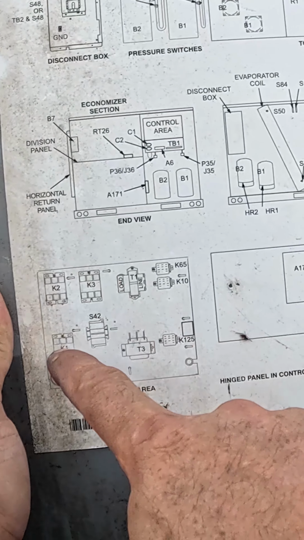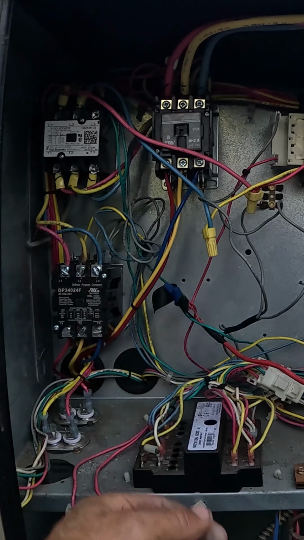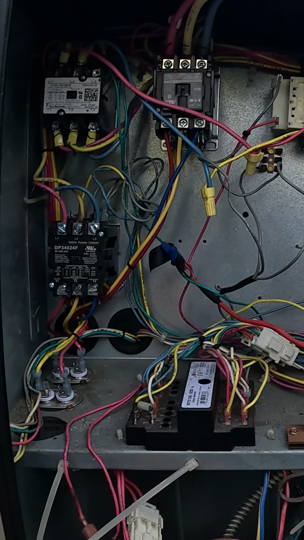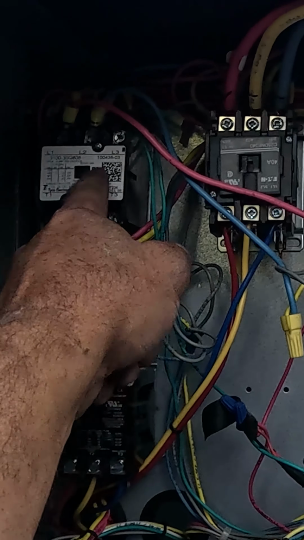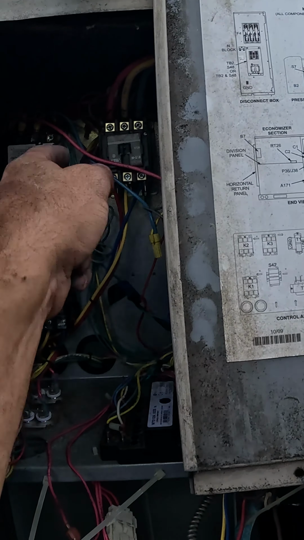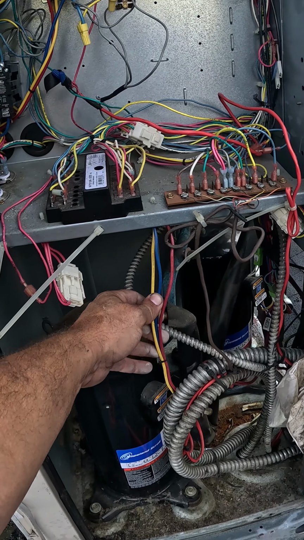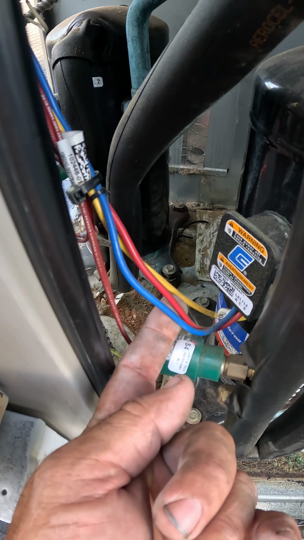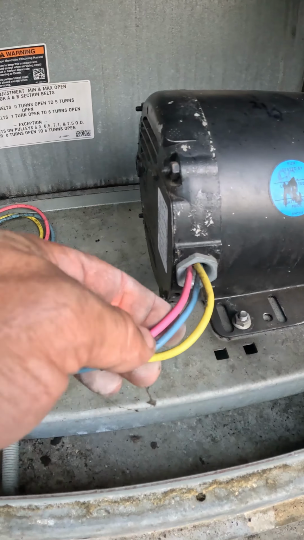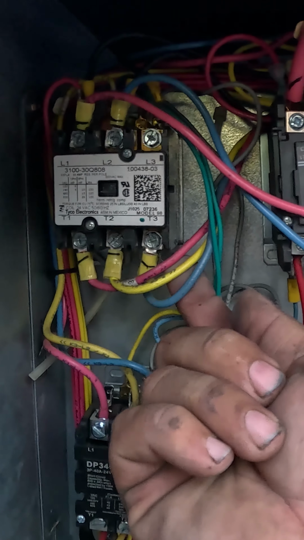But now this one doesn't match that, because we've got K1, K2, K3. This one's labeled K3, but it's going to one of the compressors. All of our compressors are red, yellow, blue. Our fan motor is pink, yellow, blue. K2 should be this one, but K2 is labeled compressor 2 contactor. But here's compressor 2. You can see right there, it'll show you circuit 2. The other compressor is also red, yellow, blue. And our blower is the pink, yellow, blue, and pink, yellow, blue.